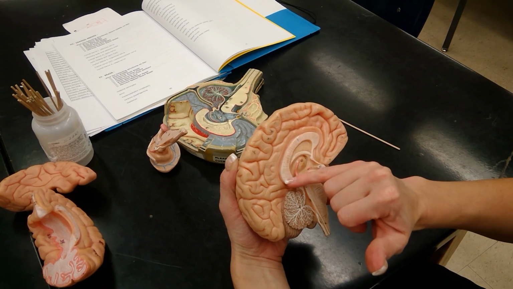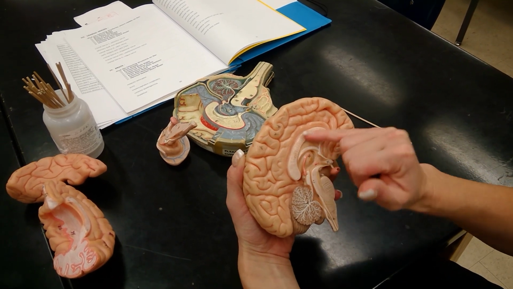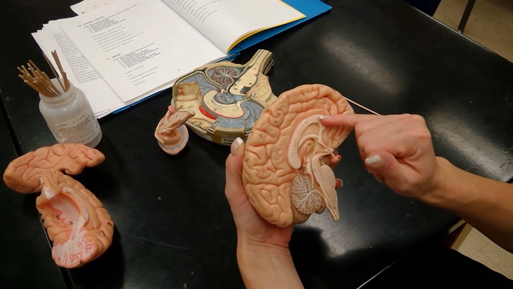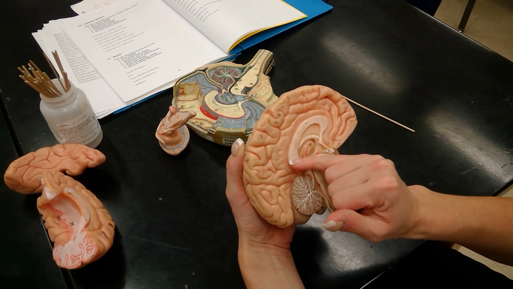The corpus callosum is the pompadour or the mohawk or the hat of the seahorse, the structure marked as a number 1.